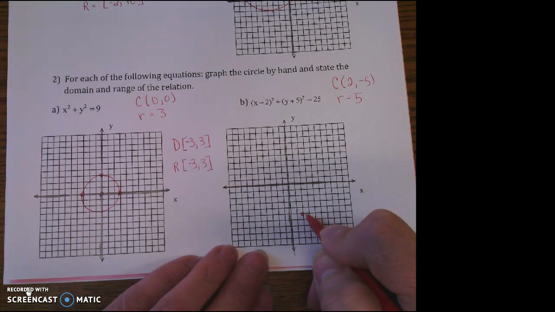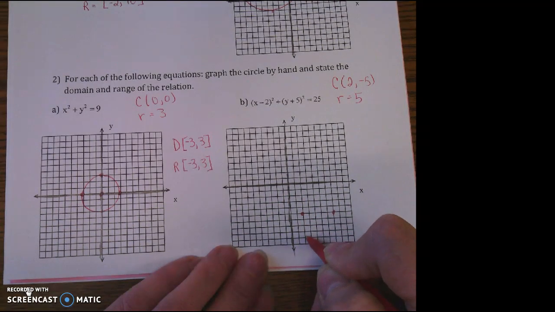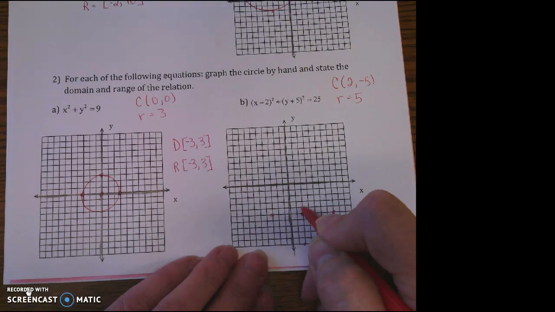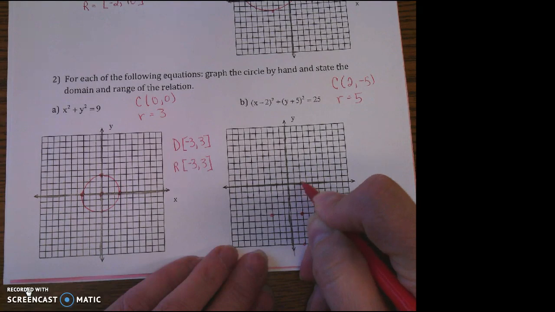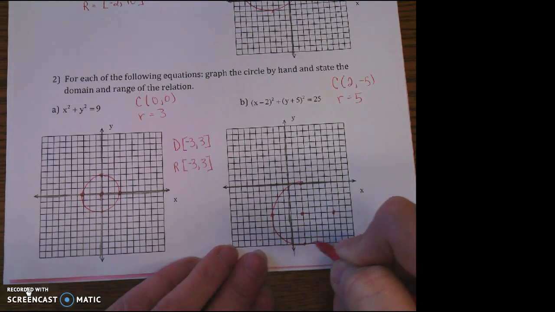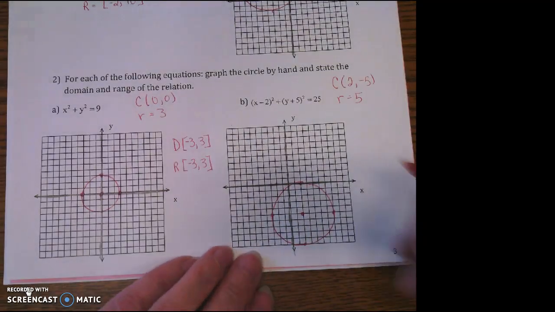Your radius is 5, so you can go up, down, right, left, 5. Doesn't matter what order, you're just counting. Connect them all in a nice circular round fashion. It takes a lot of practice to be able to draw a very nice circle by hand.